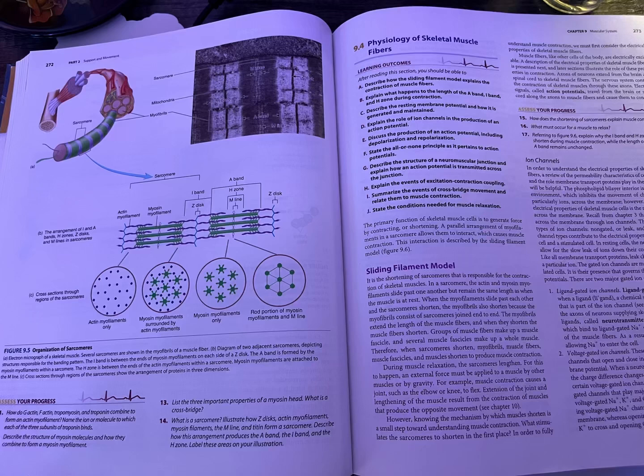Sarcomeres. The sarcomere is the basic structural and functional unit of skeletal muscle. Because it is the smallest portion of skeletal muscle capable of contracting, each sarcomere extends from one Z-disc to an adjacent Z-disc, figures 9.4 and 9.5. A Z-disc is a filamentous network of protein forming a disc-like structure for the attachment of actin myofilaments.